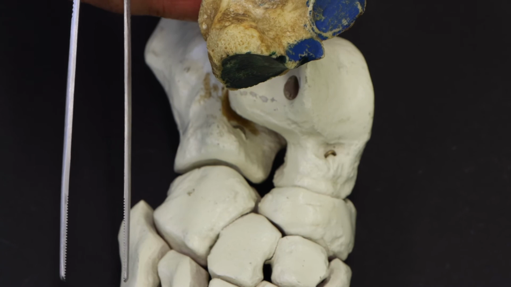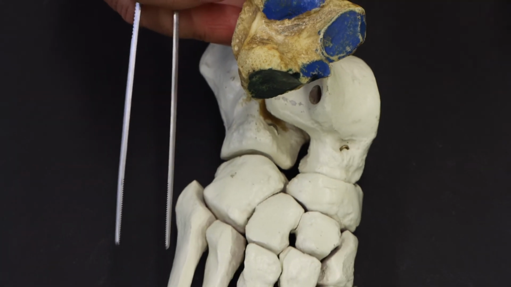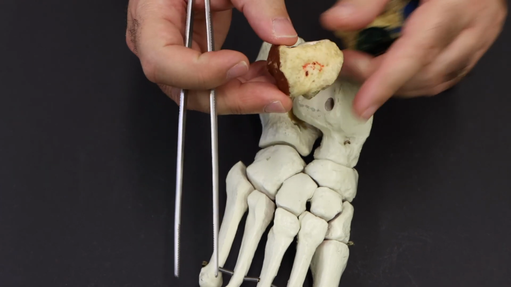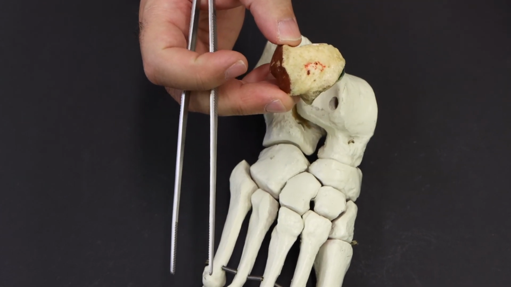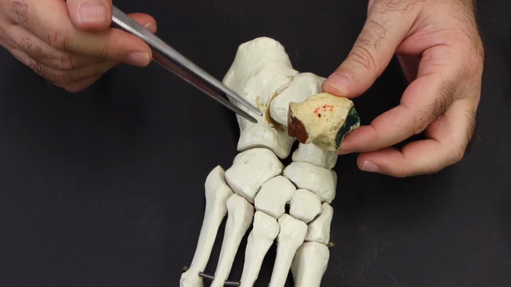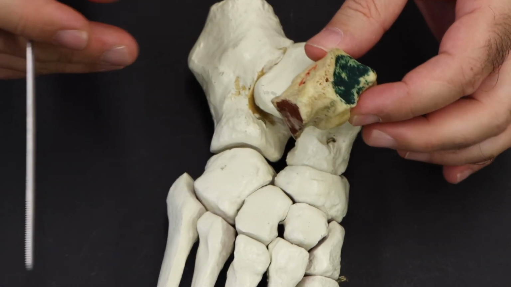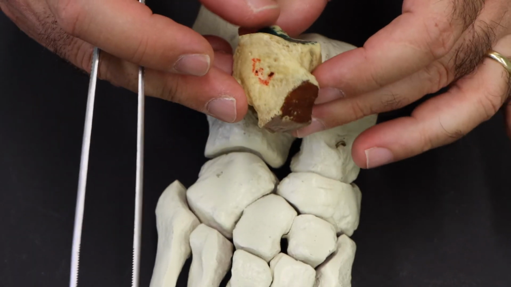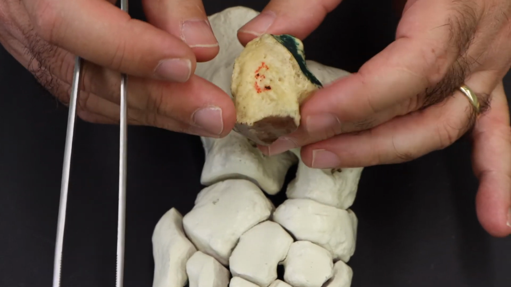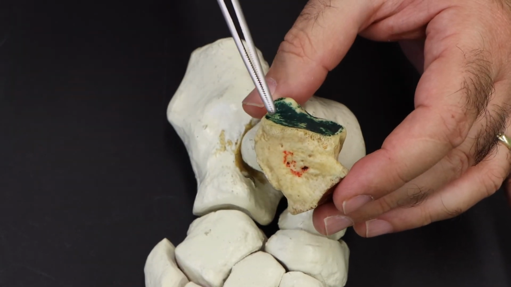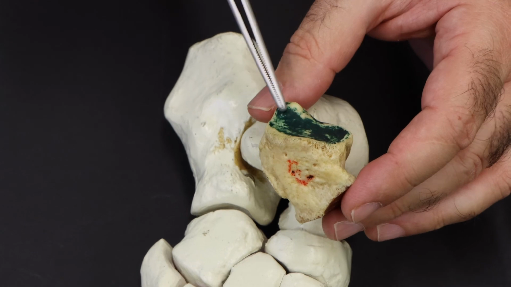Since I have the calcaneus, immediately I'm going to discuss another tarsal bone that is articulating proximally with the calcaneus, and that is the cuboid bone. The cuboid bone has the articular facet for the calcaneus.